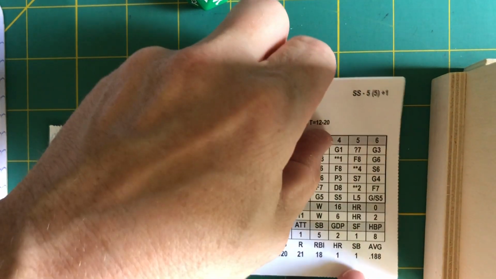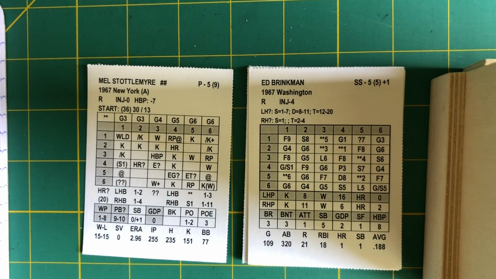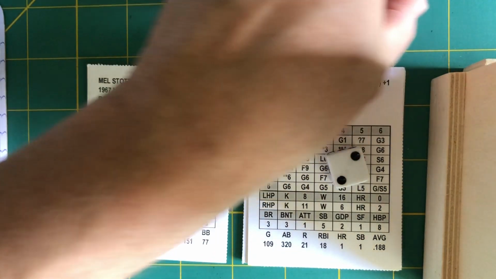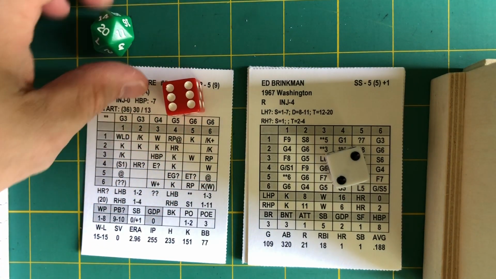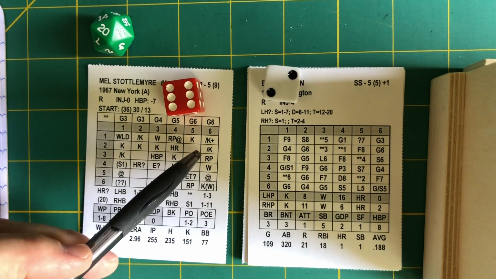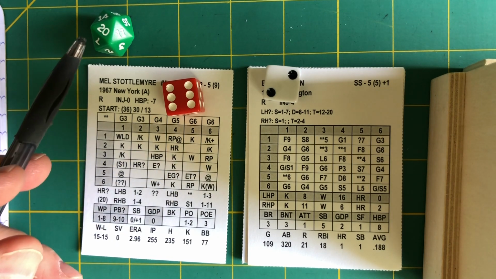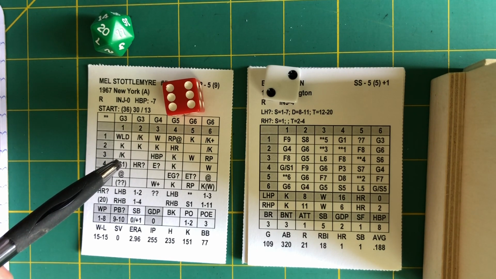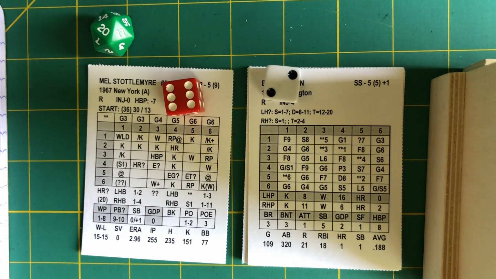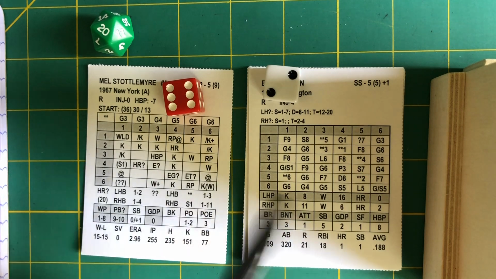Brinkman, Allen, and Valentine coming for the Senators. Eddie Brinkman, 6-2. All right, here we have our first lefty-righty split. We have a strikeout chance on Stottlemyre's card. However, we have to look at the 20. And the 20 is where we look on Brinkman's card versus a right-handed pitcher. So we have strikeout numbers that stop at 11.